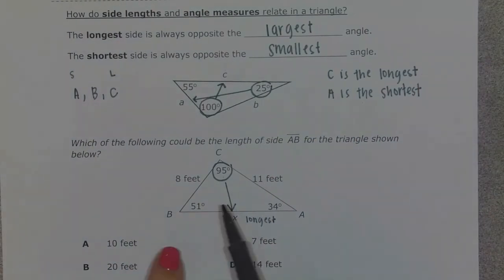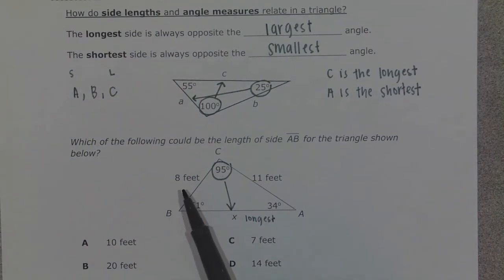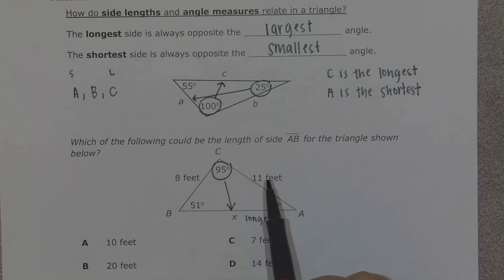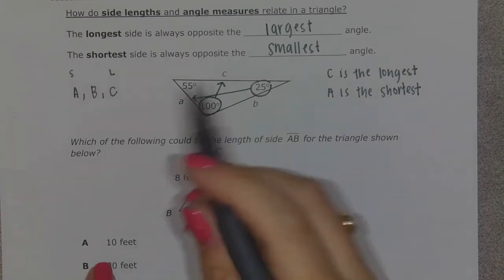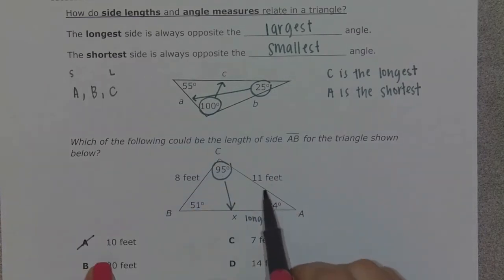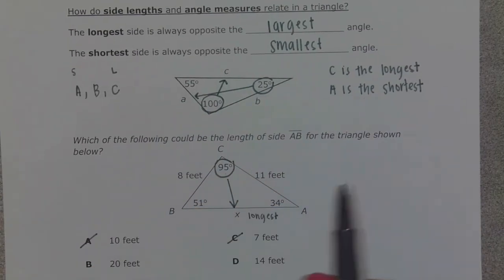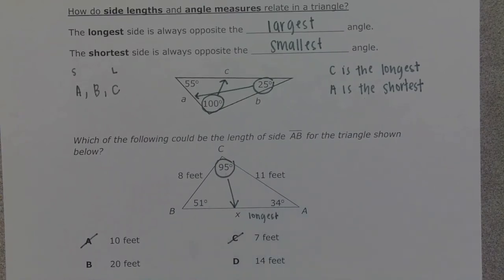Okay, so when I look down here, I know that I have sides right now of 8 feet and 11 feet, which means that X has to be longer than 8 and longer than 11, which means I can get rid of 10 feet because that wouldn't be longer than 11. And I can get rid of 7 feet because that wouldn't be longer than 8 or 11. So that leaves me with two options, 20 or 14.